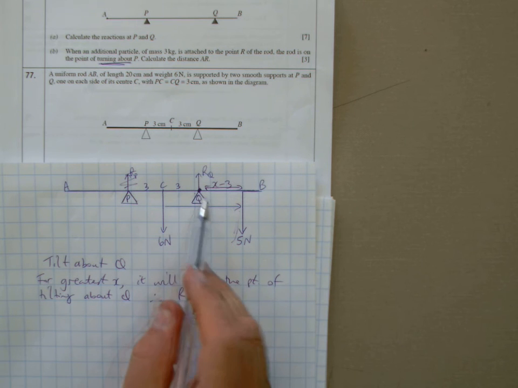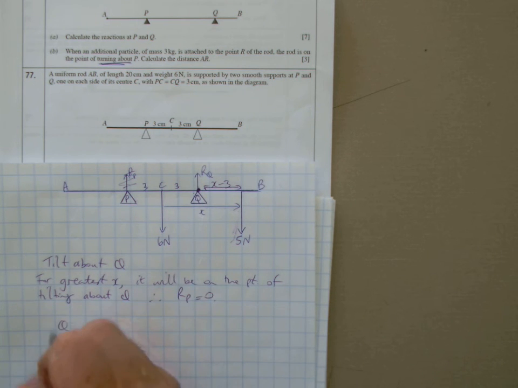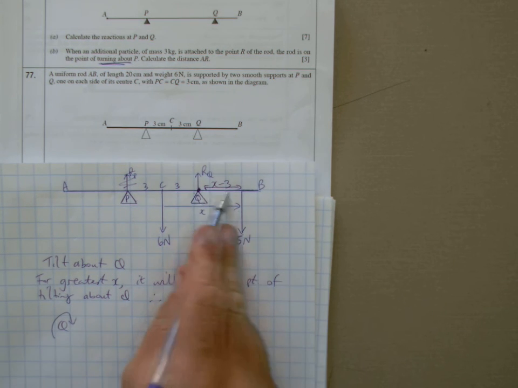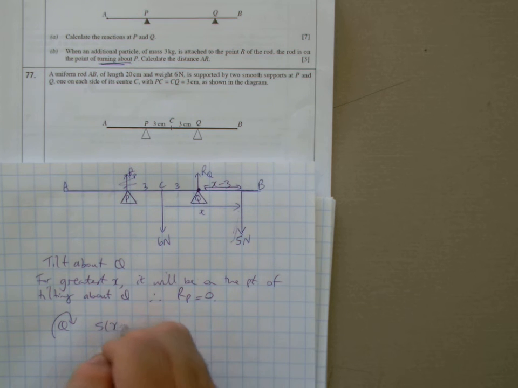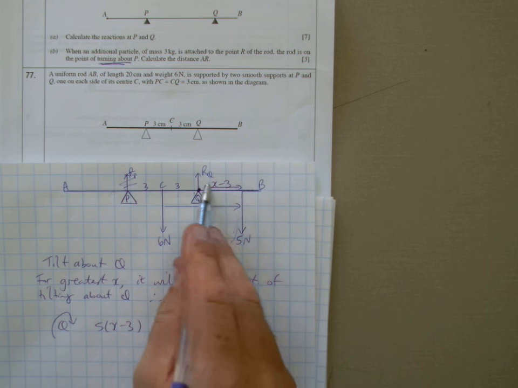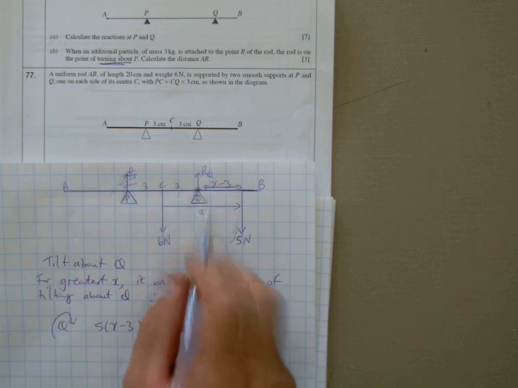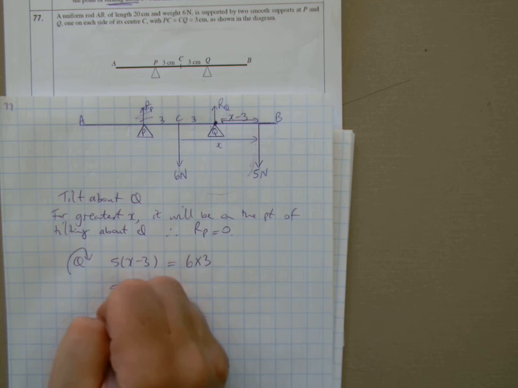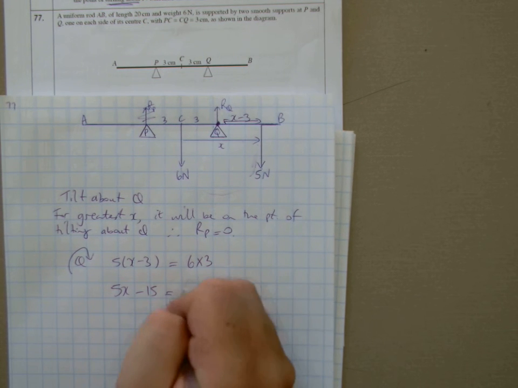Taking moments about Q, I have 5 times that distance, which is x minus 3, and that will equal the anti-clockwise, so the 6 newtons will be going anti-clockwise about that point, so it'll be 6 times 3. So I'll have 5x minus 15 equals 18.